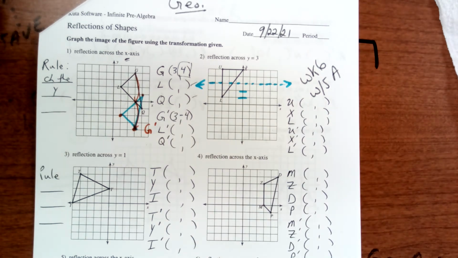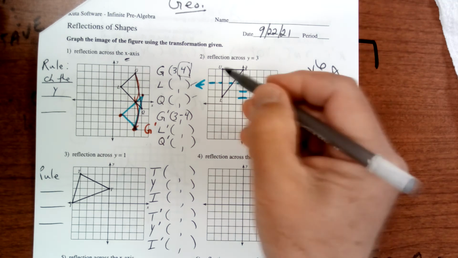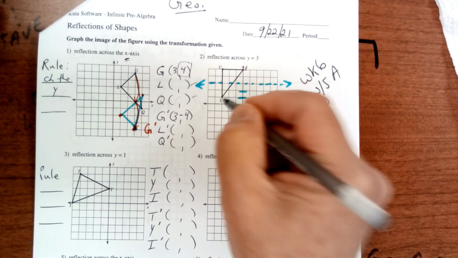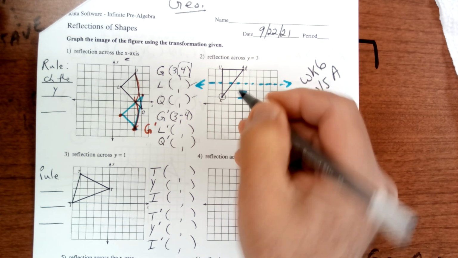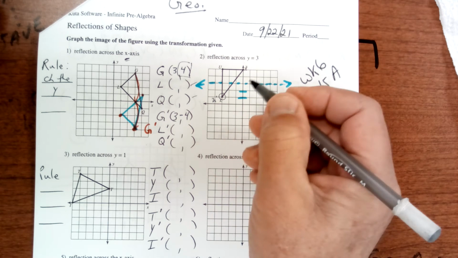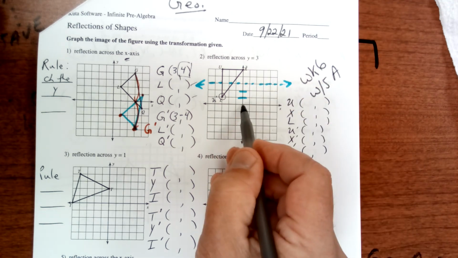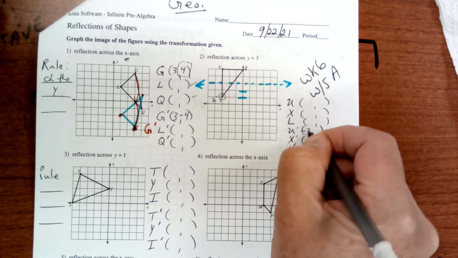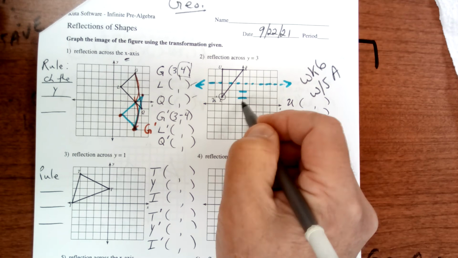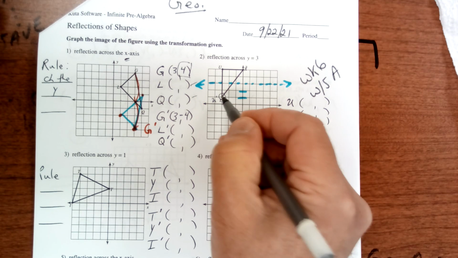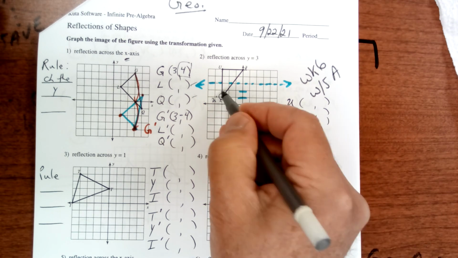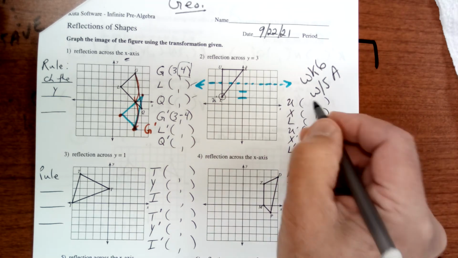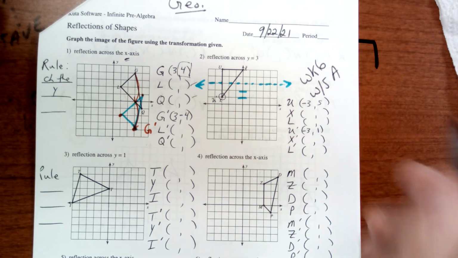So look here. U is 2 spots above, so U is going to switch positions with this one. So u prime is going to be down here. So where is u prime at? Well, u prime is going to be negative 1, 2, 3, up 1. So negative 3, up 1. And u was negative 3, up 1, 2, 3, 4, 5. Up 5. So that one is negative 3, up 5. So on these, there's no rule, but you got to figure it out.